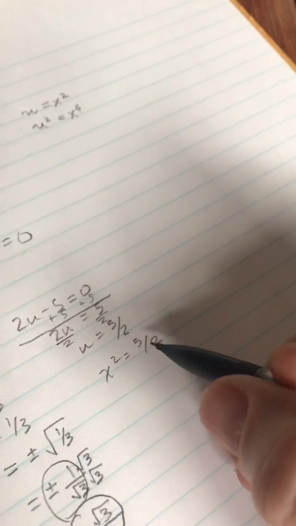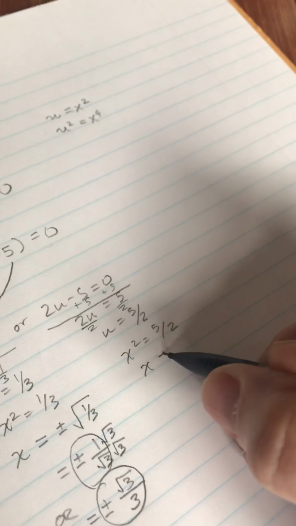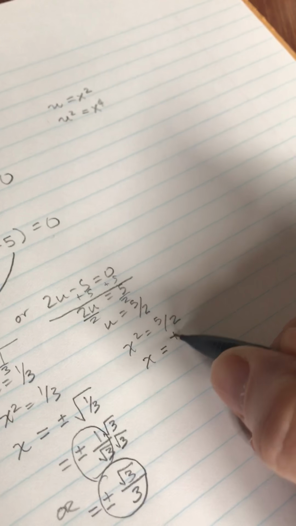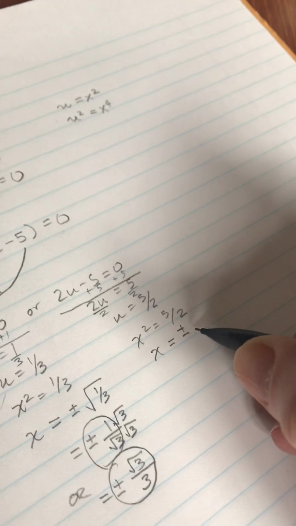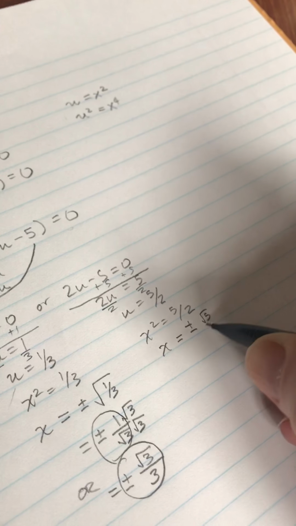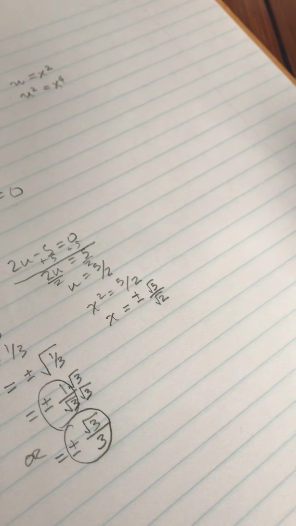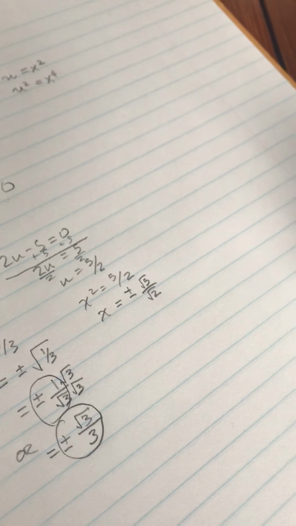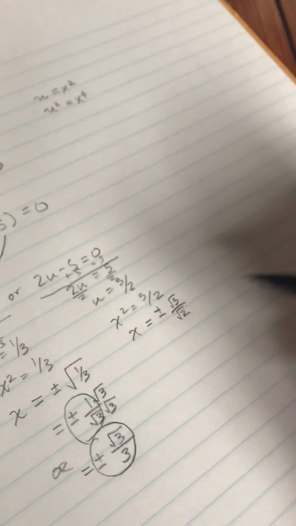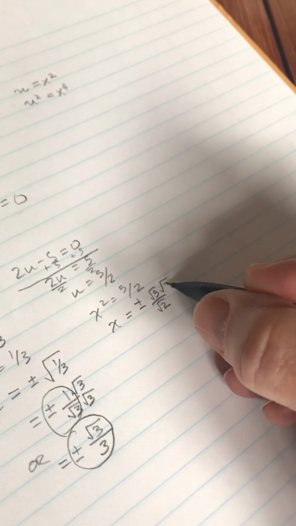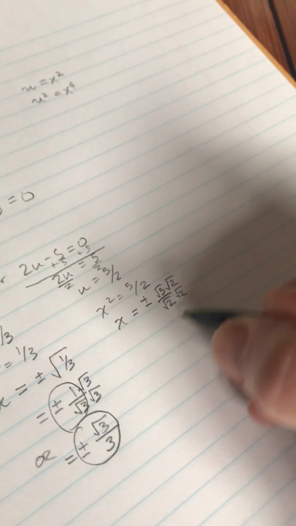And then same kind of thing over here. Take plus or minus the square root of both sides. And then the square root of 5 and the square root of 2 are both irrational. So you could leave it like that, or multiply top and bottom by root 2, rationalizing the denominator.